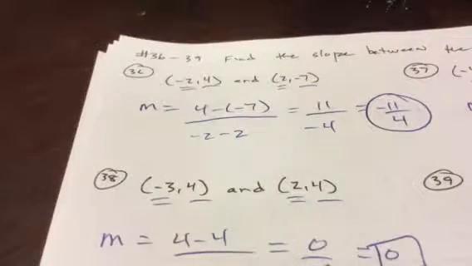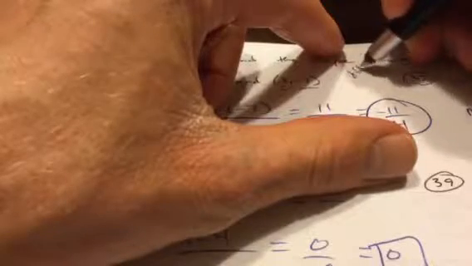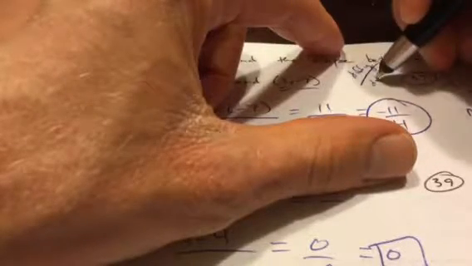Slope, y1 minus y2 over x1 minus x2. You can do y2 minus y1 over x2 minus x1. It is the difference of the y's. Should write that down. Difference of y divided by difference of x.